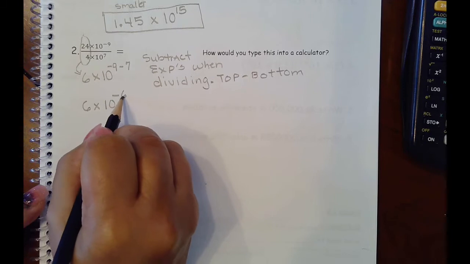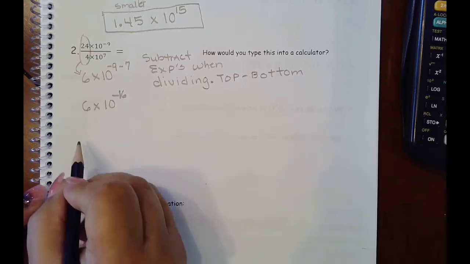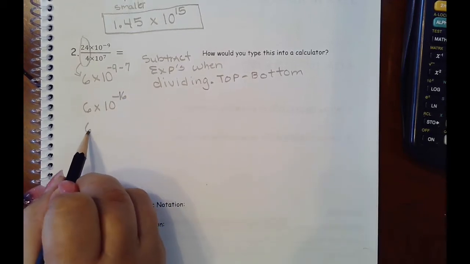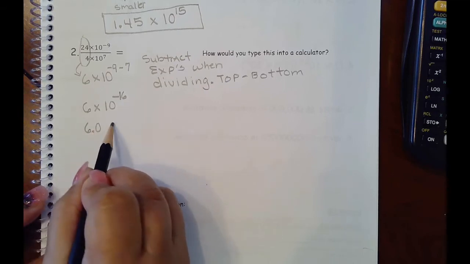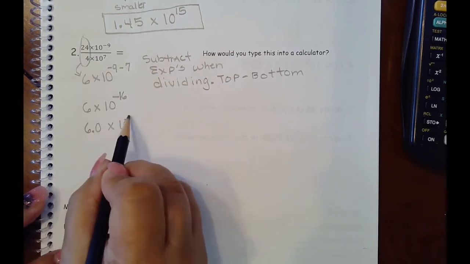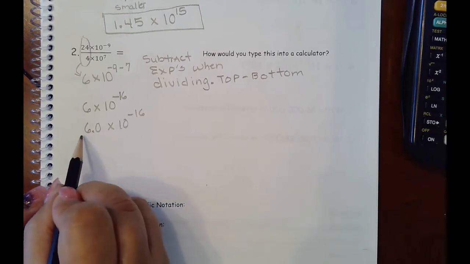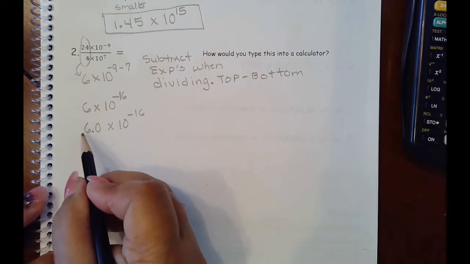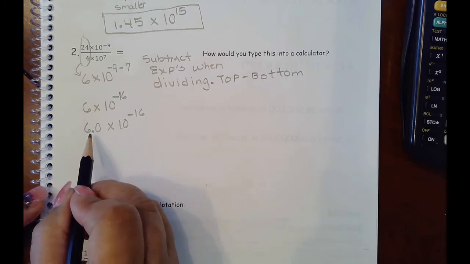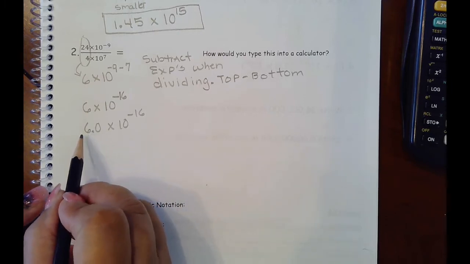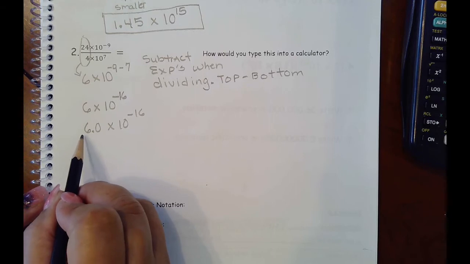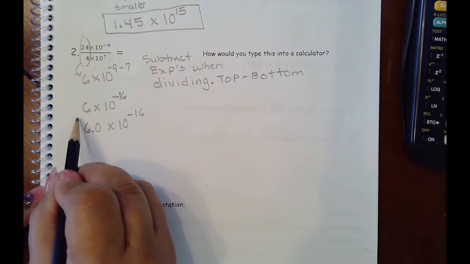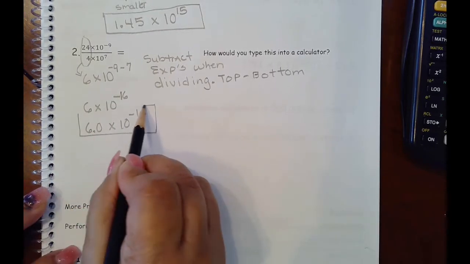Now this is already in scientific notation, and that's because 6 is the same thing as 6.0. And you can see that there's only one non-zero number. It can't be a 0 that's over here. You move the decimal so that you have one number that's not a 0 on the left side of the decimal, and only one number. This is already like that, so no adjustment needed.